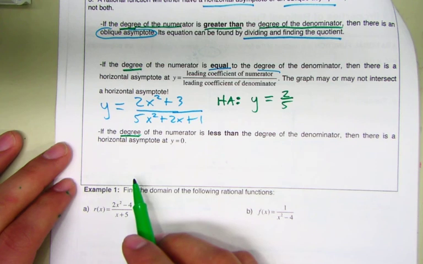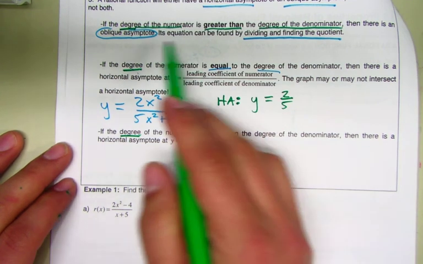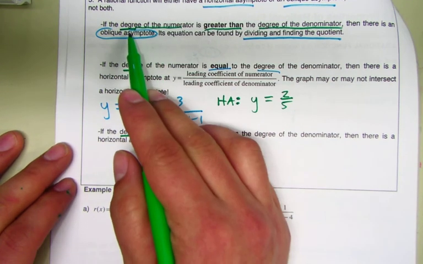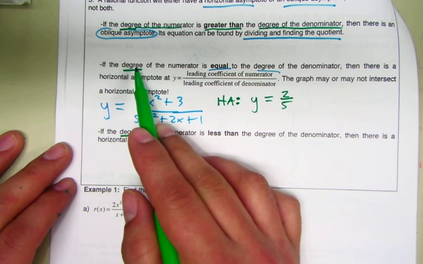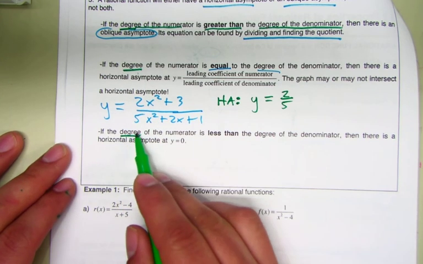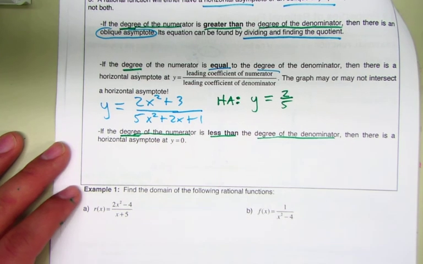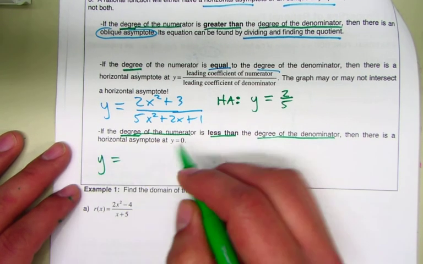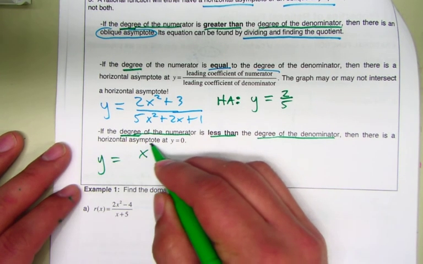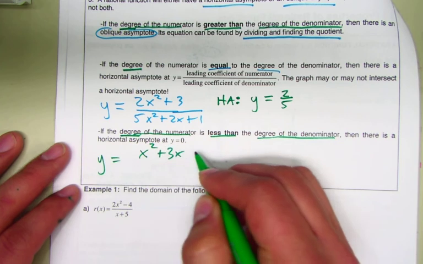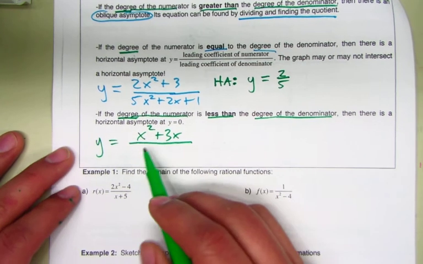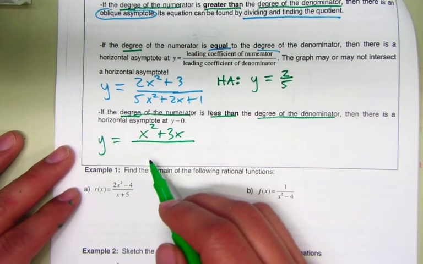Second, or last scenario, sorry. We did if the degree is larger in the numerator. We did if the degrees are the same. And now we're doing if the degree of the numerator is less than the degree of the denominator. So something like x to the second plus 3x divided by, what kind of degrees would I have to have down here?